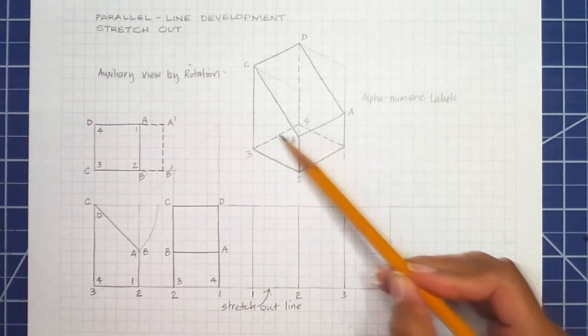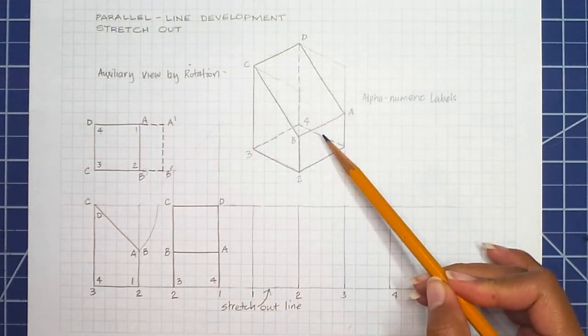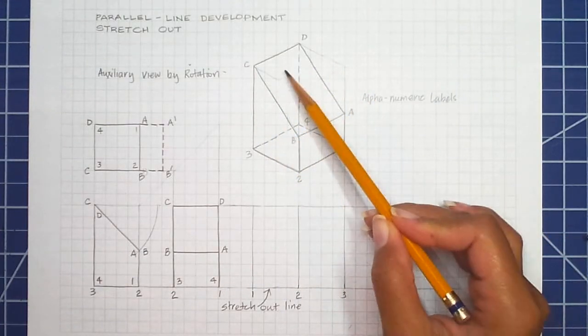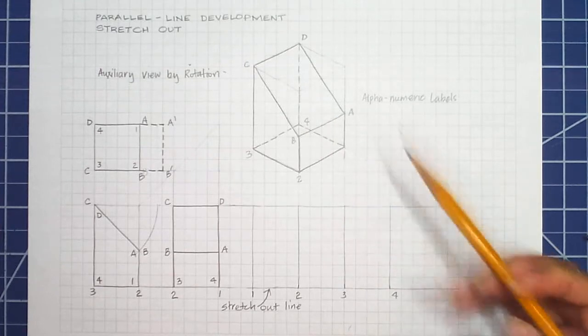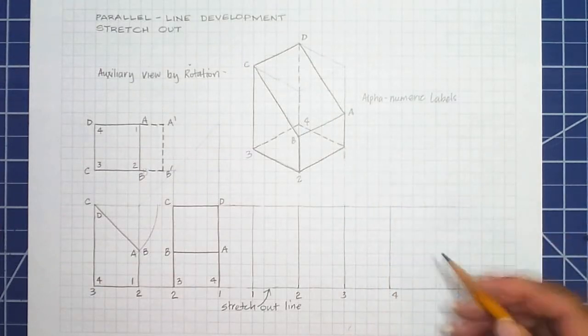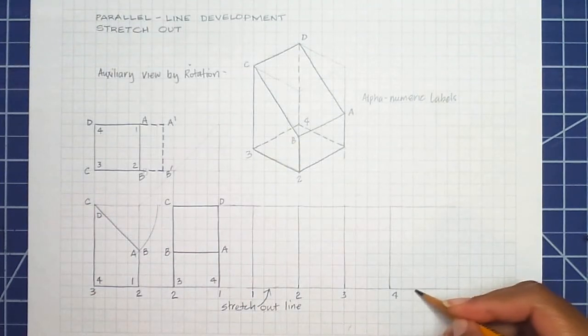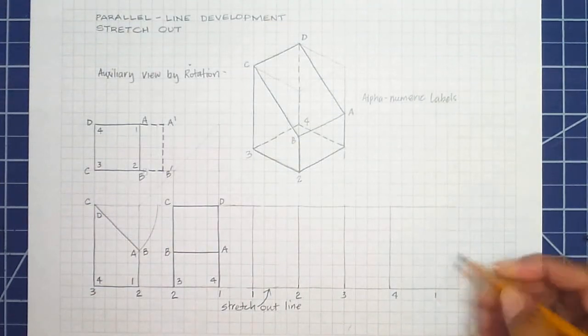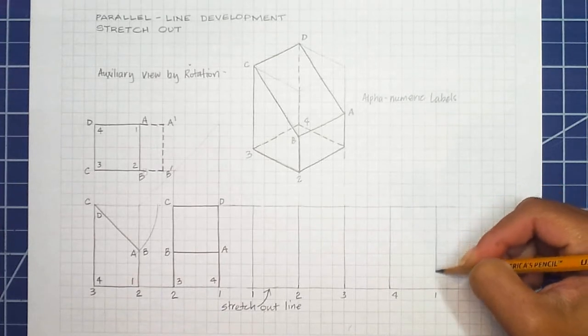But what wraps around our surface is going to be 1, 2, 3, 4 sides. So we then need to end with the start number. So I'm going to go back to 1. 1, 2, 3, 4. That's going to be 1, and I'm going to draw a line.